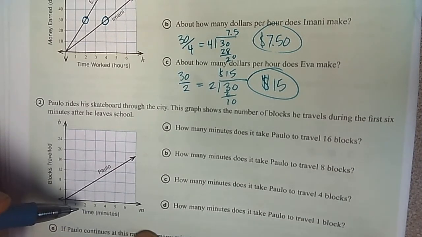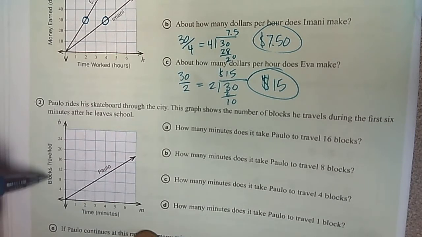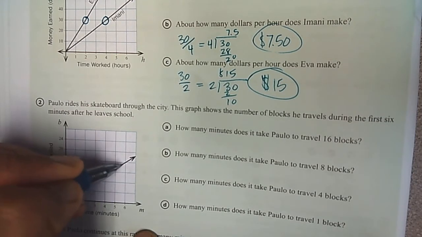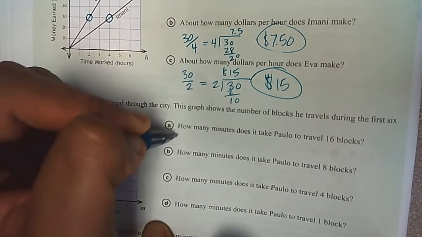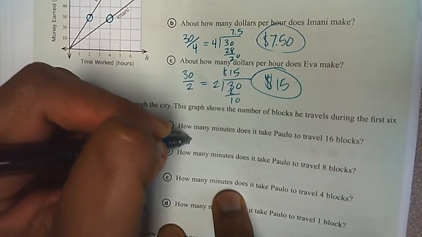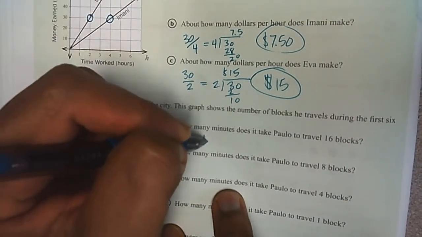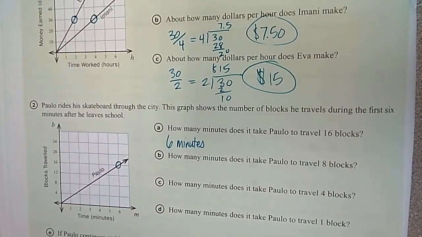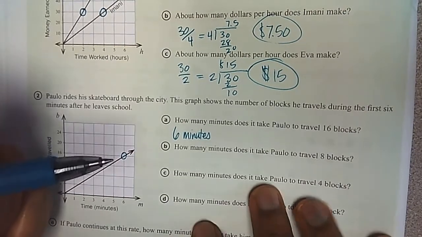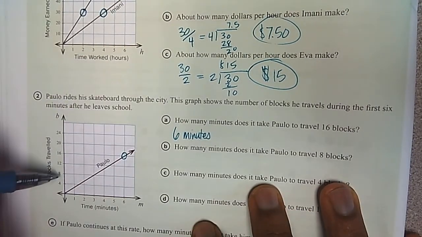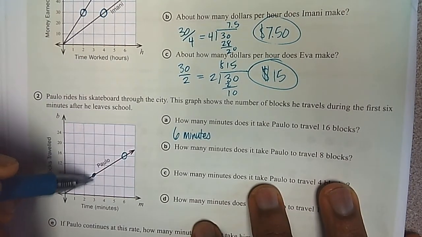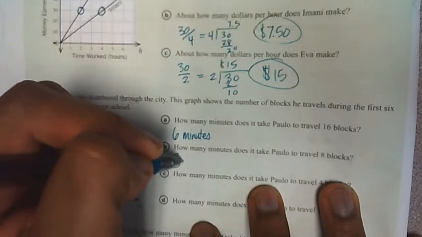So 16 blocks is on this side, so you go to 16, you follow it over. That's 6 minutes. That's another reason why you read your axes. 6 hours and 6 minutes are totally different. Account for your unit of measure. How many minutes does it take to travel 8 blocks? Well, 8 blocks hits the line there. That's 3 minutes.